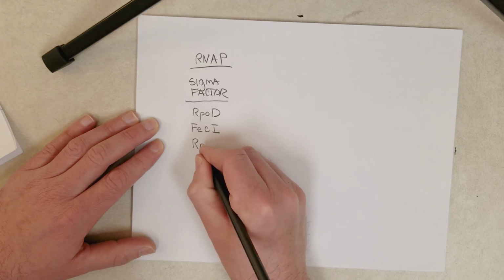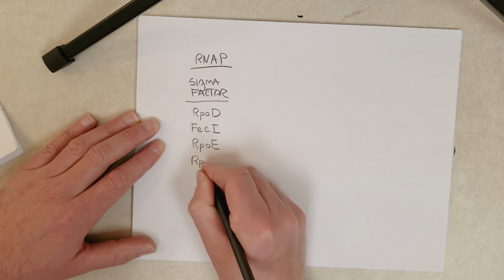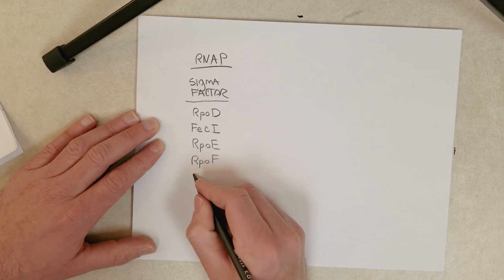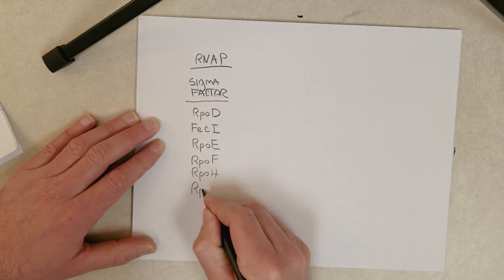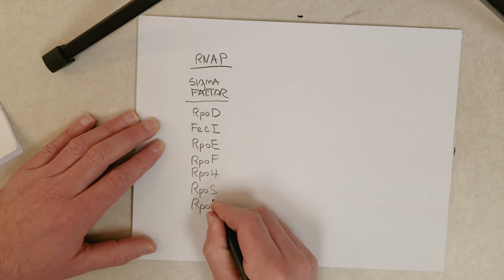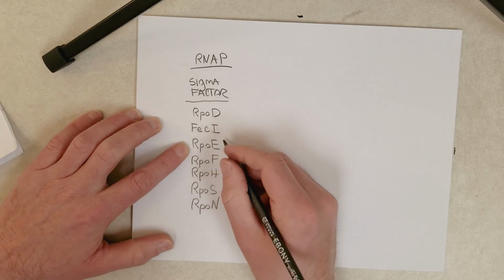But I think it's kind of interesting. They have interesting names. This one's a little different than these guys down here. RpoH, RpoS. Maybe the names aren't that interesting. But 7 different types, and we can take RpoE right here.